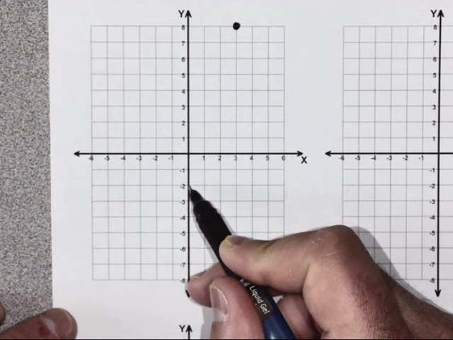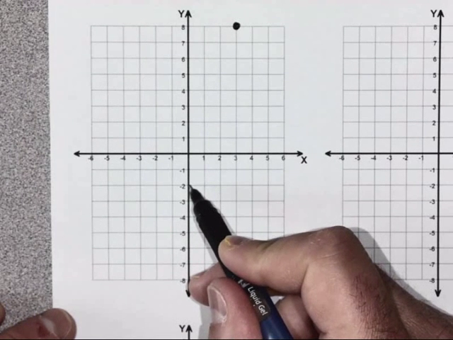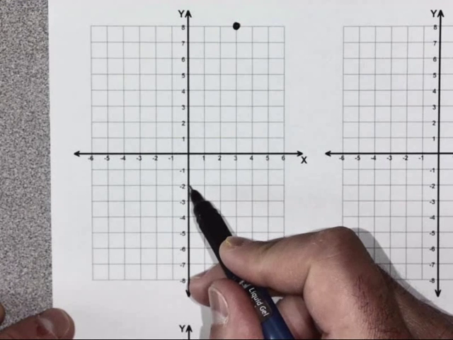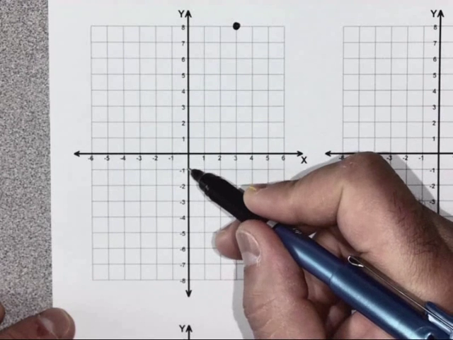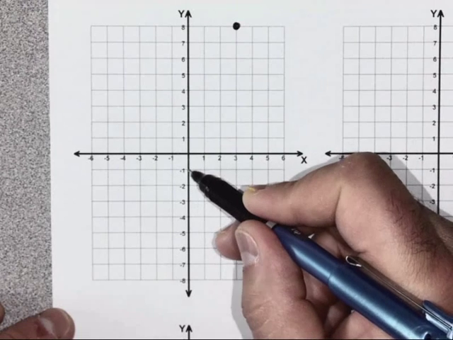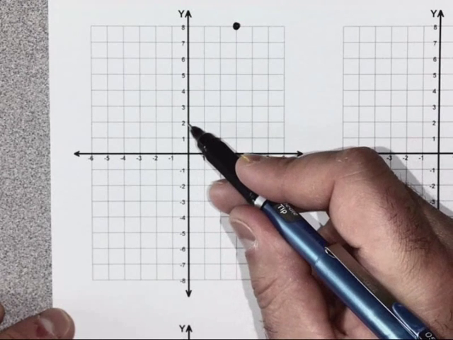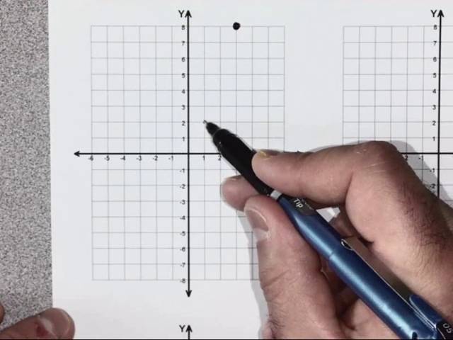So -2 is our y-intercept. Okay, so we know that our graph's going to start there, and my slope is 4, so that means I'm going to rise 4 from the -2. So 1, 2, 3, 4. And then I'm going to run 1 to the right since the slope is positive.